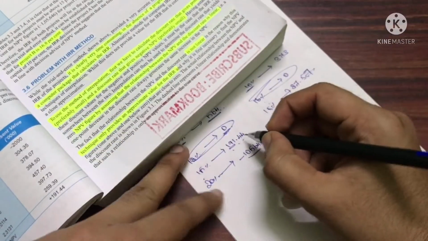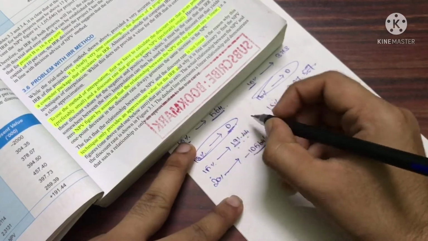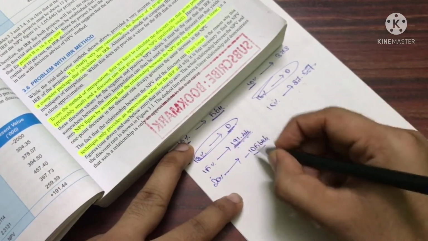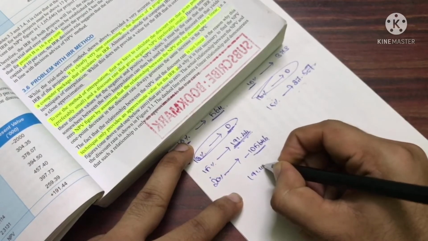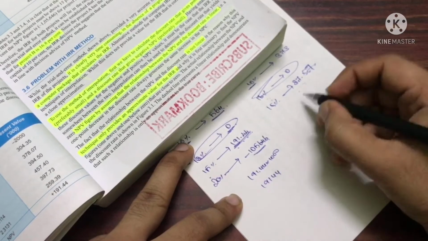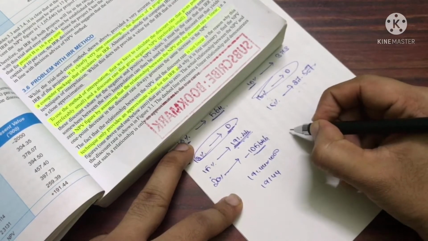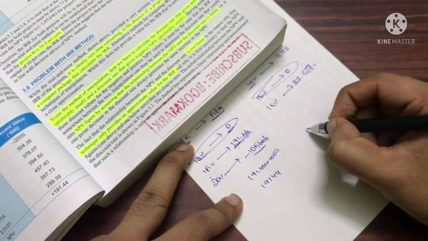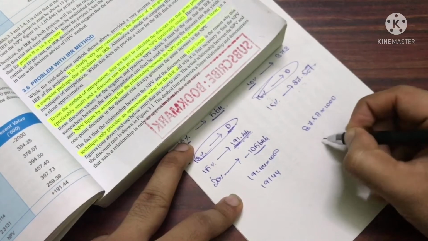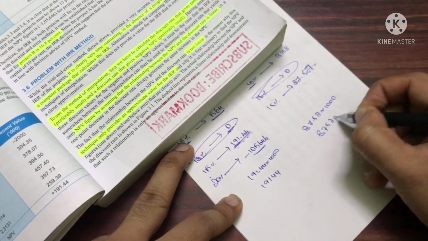So this 15% means into 1000. The actual value is mentioned in terms of 1000. So 191.44 into 1000 means 191,440. Here at 15%, 87.57 into 1000 means 87,570.